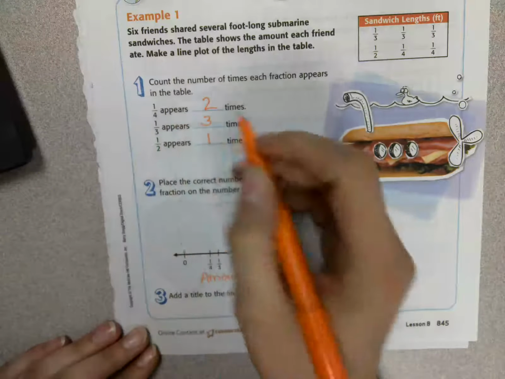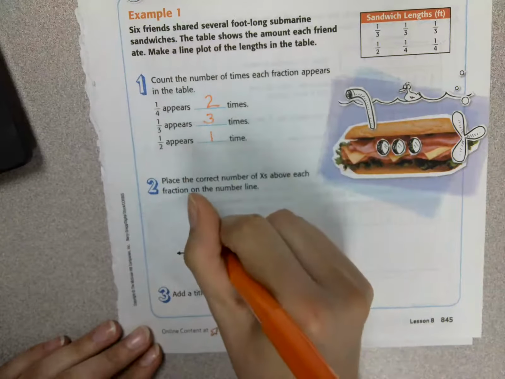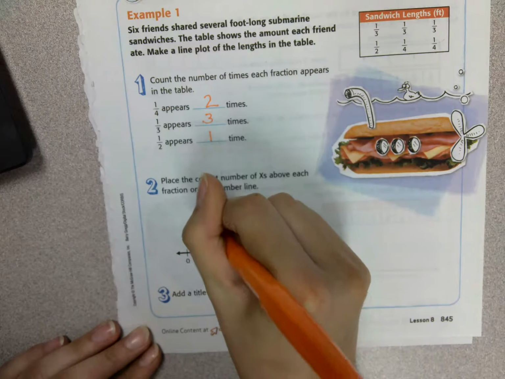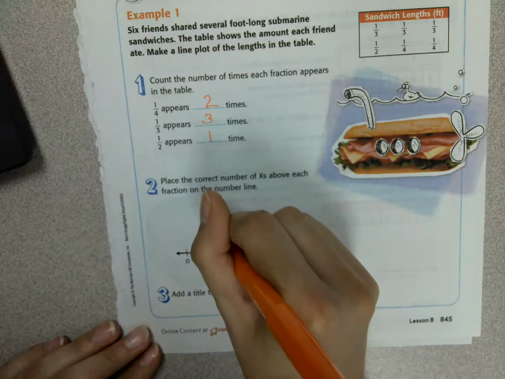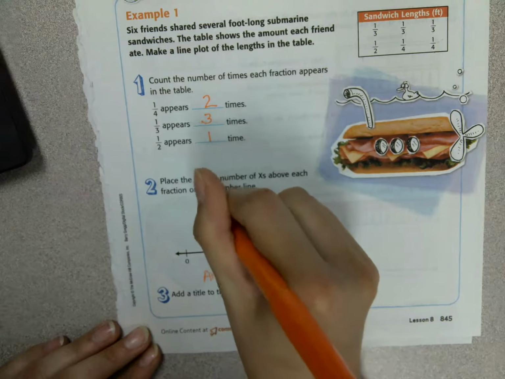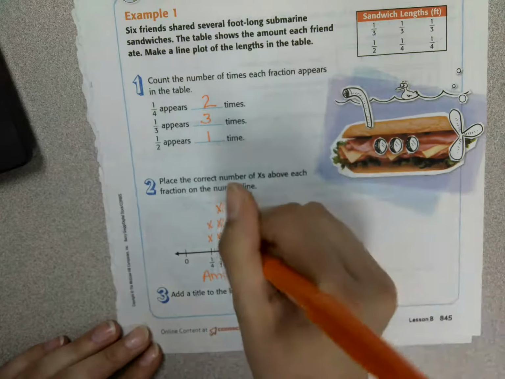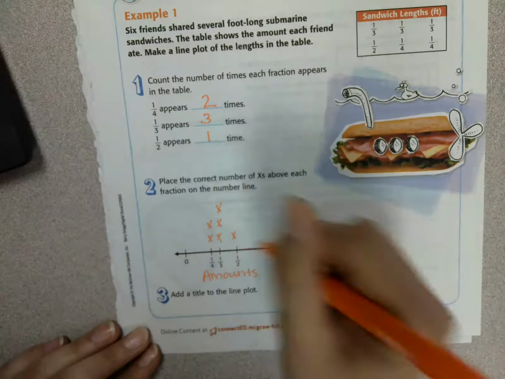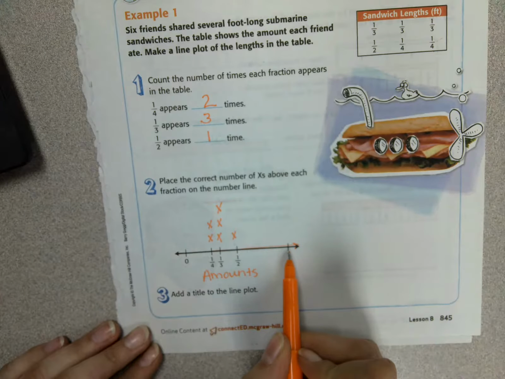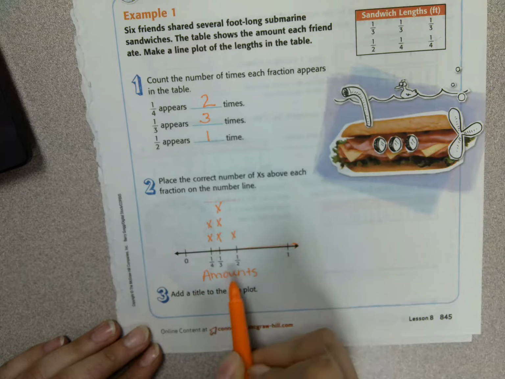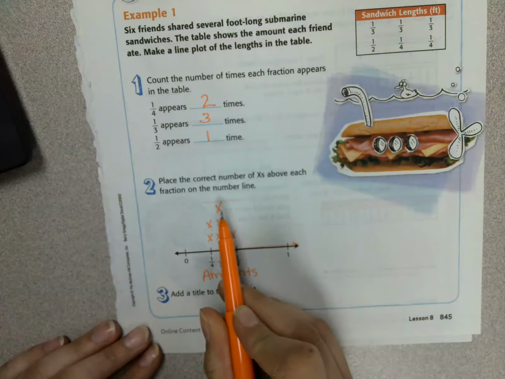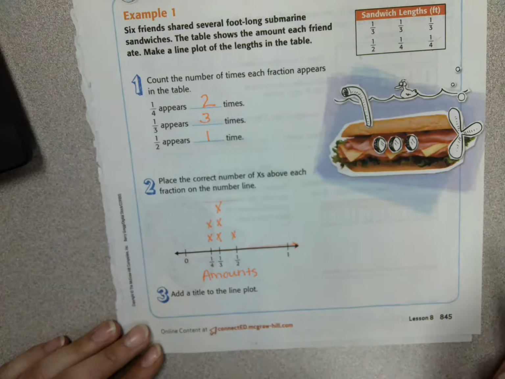So we have 1/4, so it's 2 times. So we're just going to put 2 X's above 1/4. 1/3 appears 3 times, so we're going to put 3. And then 1/2 appears 1 times. We don't have anything where they ate the whole thing. We don't have any friends where they didn't eat any, so this is all done. We have 1, 2, 3, 4, 5, 6 plots, and that's how many friends we have, so we're good.